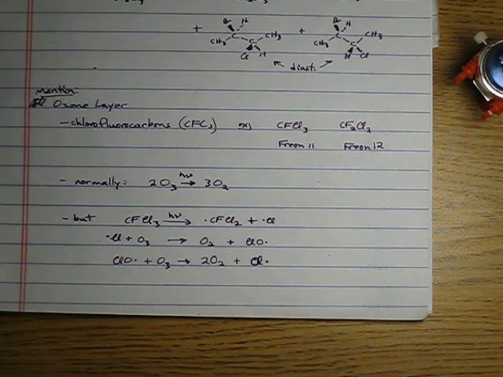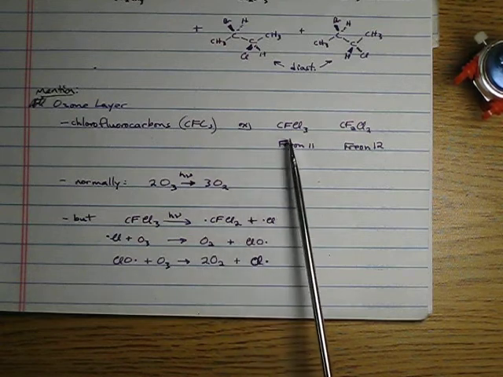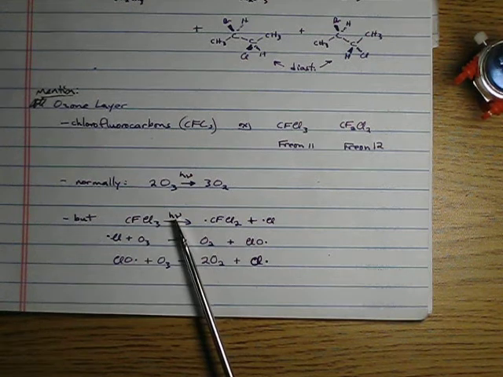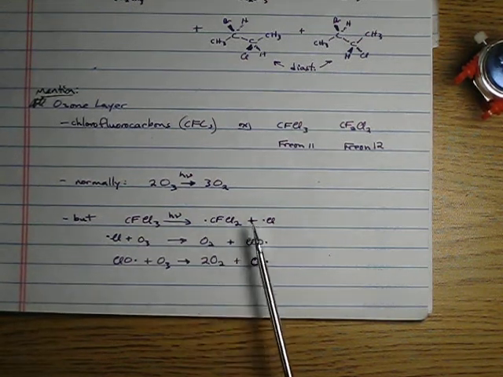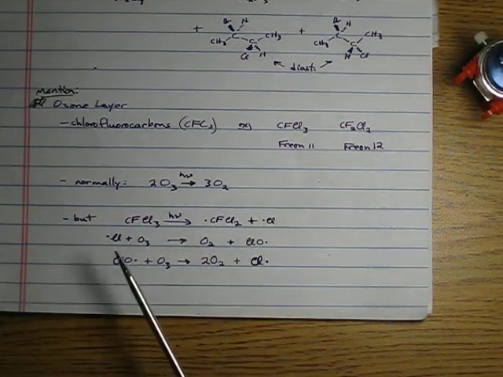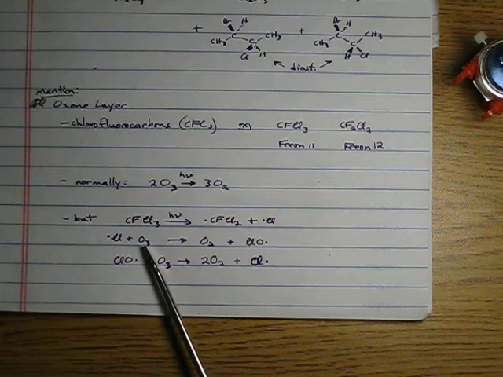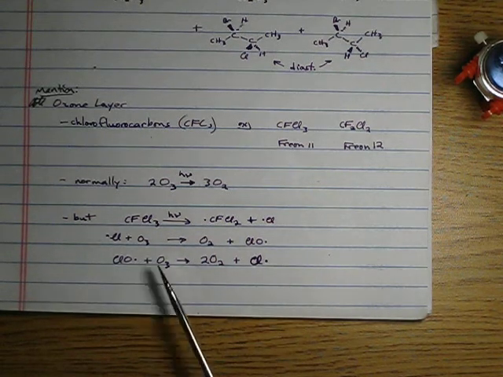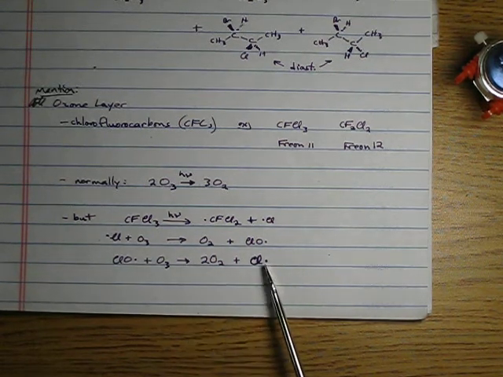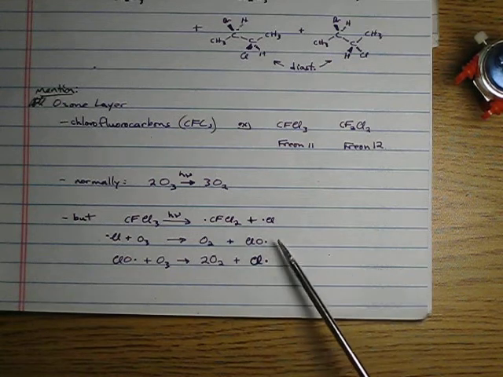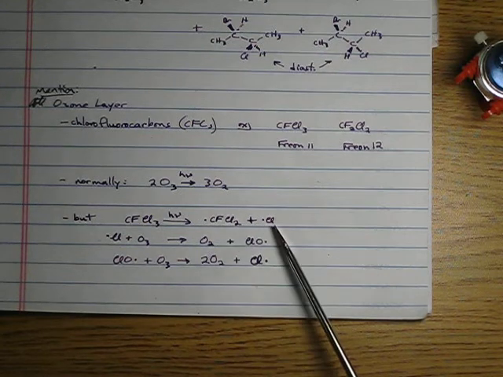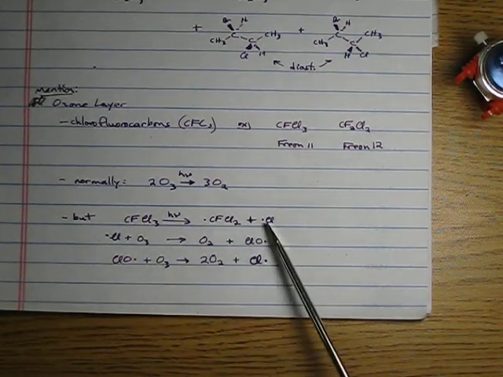The problem is that when these chlorofluorocarbons get up into the ozone layer, the ultraviolet light hits them and forms these two radicals. And this chlorine radical can then react with an O3 molecule and form an O2 plus ClO•. Then the ClO• plus O3 goes to two O2s plus the Cl•. Ooh, check this out. We end with the same radical we started with. So this is the initiation step. No radicals, we generate radicals.